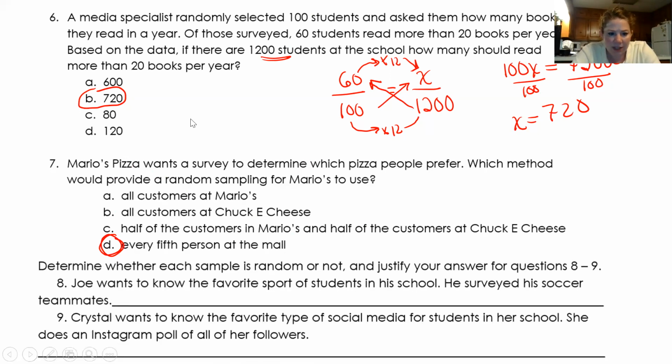All right, determine whether each sample is random or not and justify your answer. Joe wants to know the favorite sport of students in his school. He surveyed his what? Soccer teammates. Is that random? Not random, right? Soccer teammates probably like soccer. Not random.